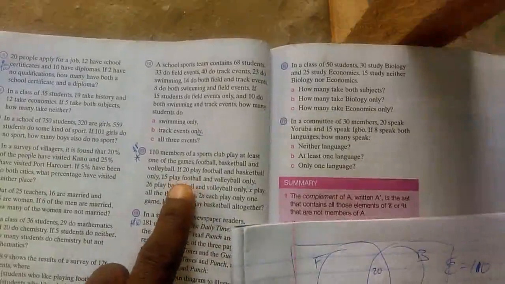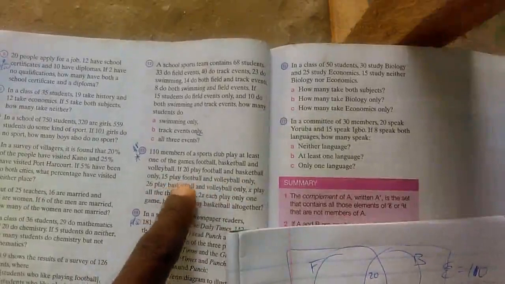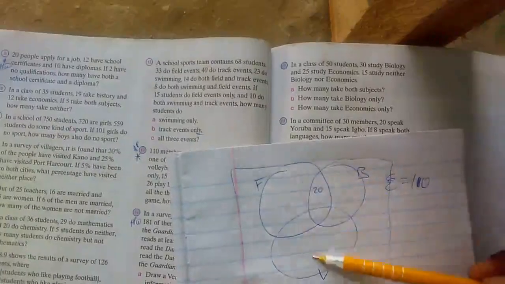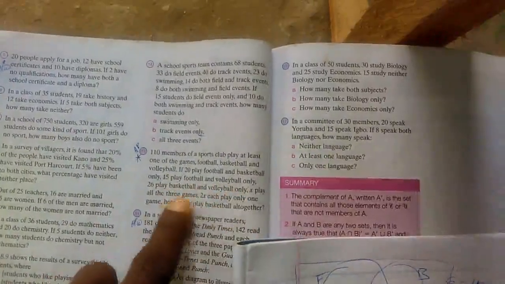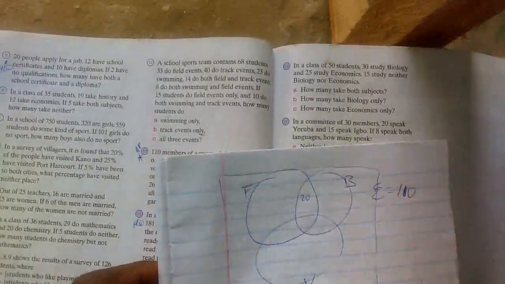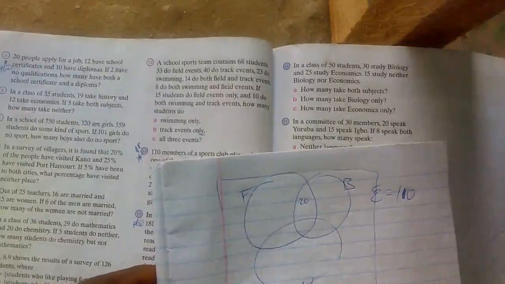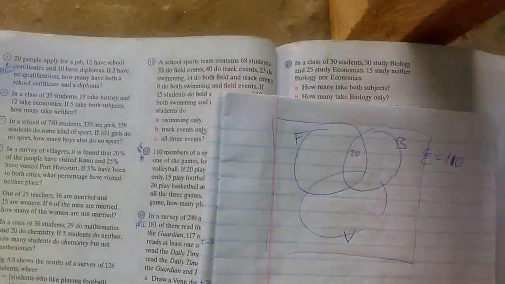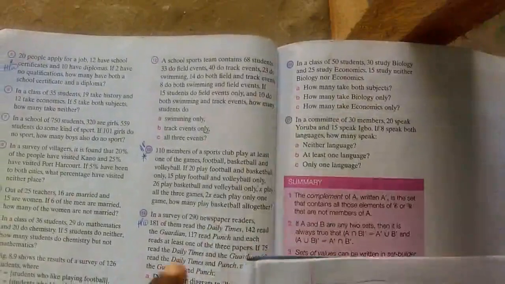Now, I said 15 play football and volleyball only. Then 26 play basketball and volleyball only. Basketball, volleyball only. Only. No subtraction. Then here you have x, play all the 3 games. Where's the segment for the 3 events? You know it. You put x there.